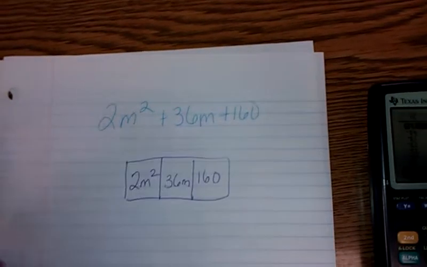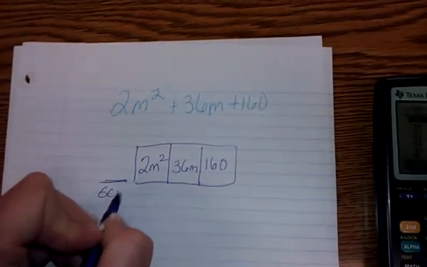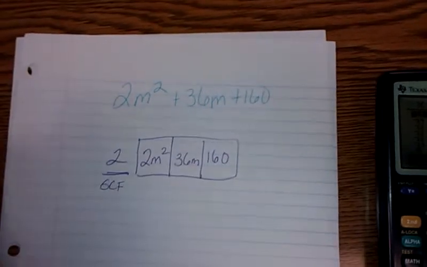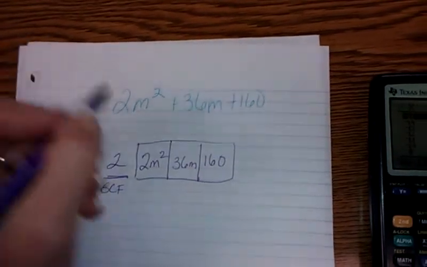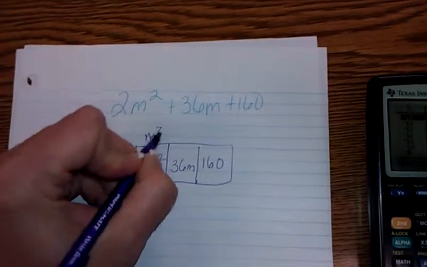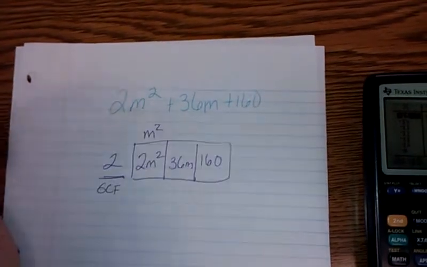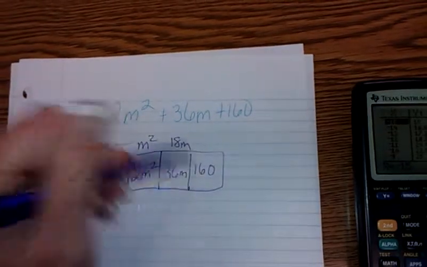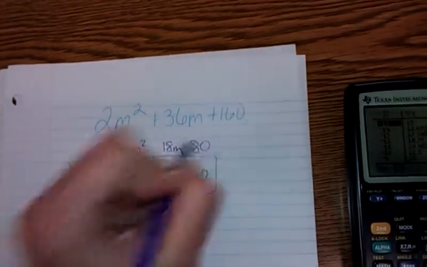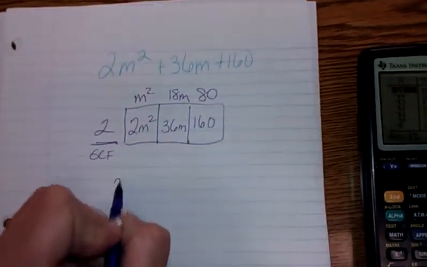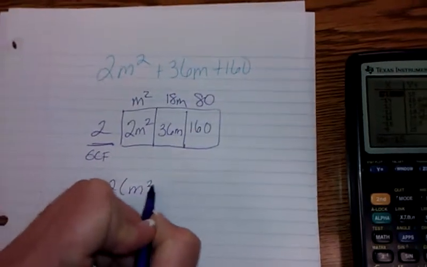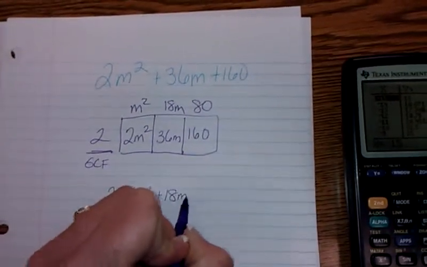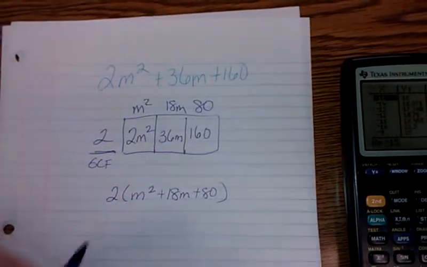So I'm going to put all my numbers in here. Remember, out here is my GCF. The 2 goes out front. 2 times what is 2, which is a 1, m squared. 2 times what is 36, 18m. 2 times what is 160, should be 80. So now this is 2 times m squared plus 18m plus 80.